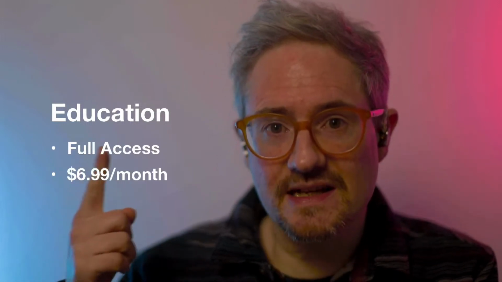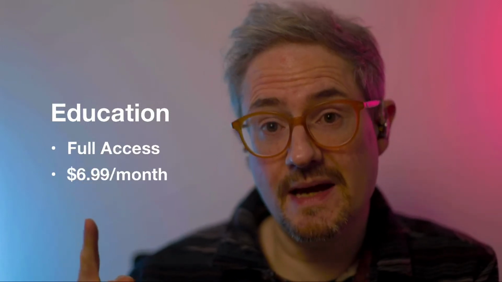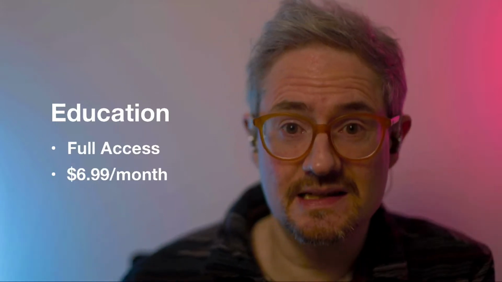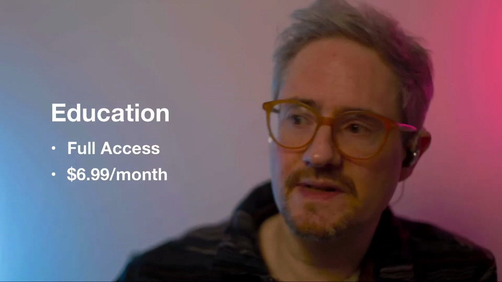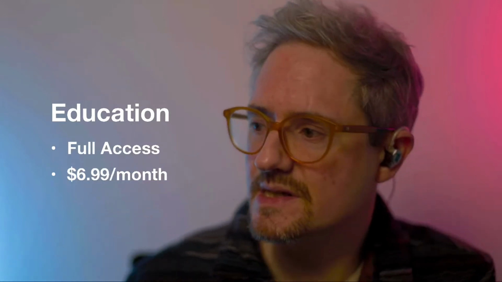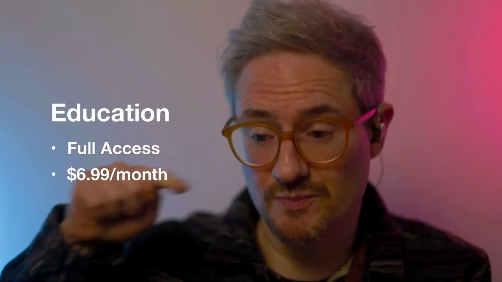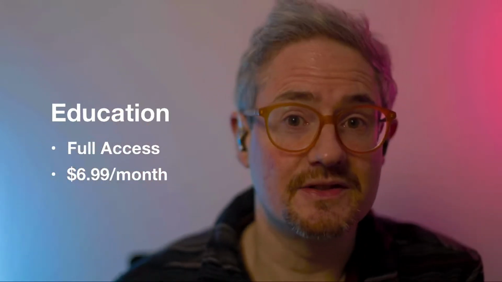So this is the monthly price if you get billed per month, and if you bill annually, then it's $5.75 a month. And this gives you all of CueCam, all of Video Pencil, all of Shoot. So if you've got an iPad, if you've got an iPhone, you can fully access all of CueCam Presenter for this price, and all you've got to do is have an email address from an education institution.